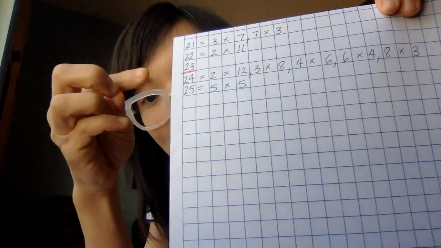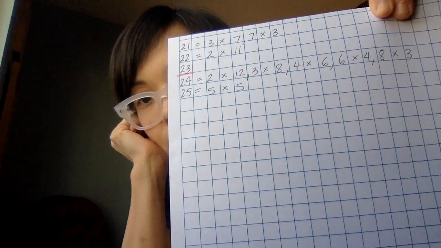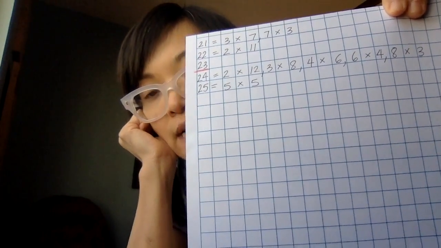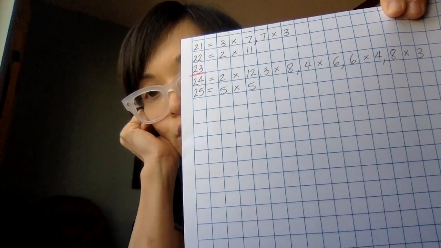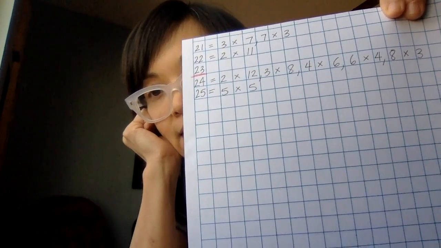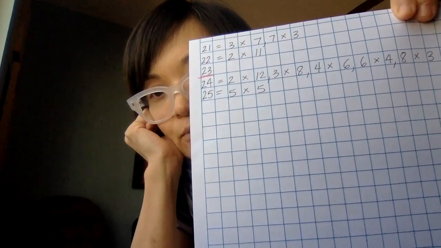So let's look at the number 24. And if you look, we have 2 times 12, 3 times 8, 4 times 6, 6 times 4, and 8 times 3.